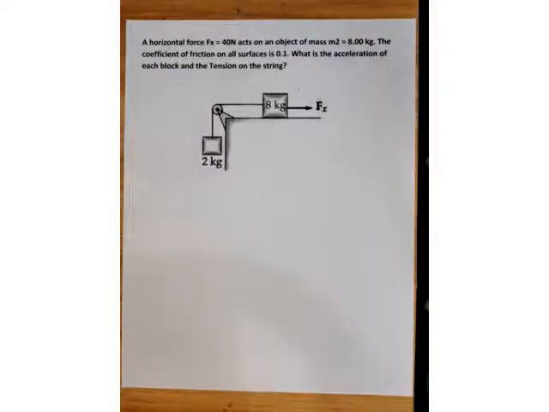And the tension on the string. So we are to find the acceleration of the blocks, of each block, and the tension on the string.